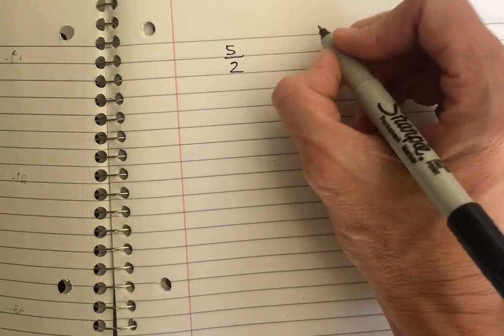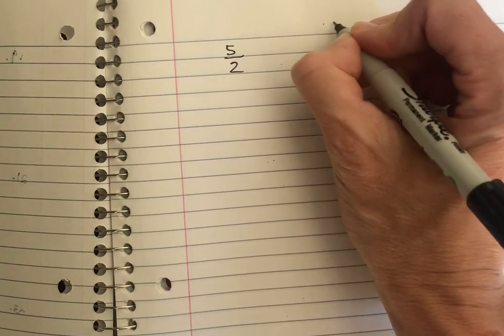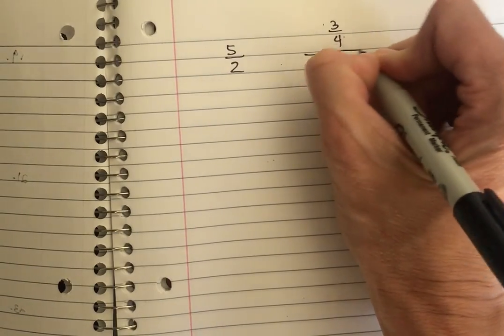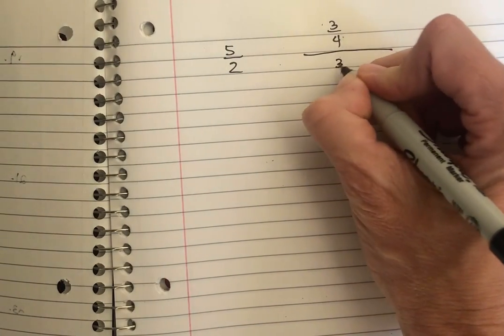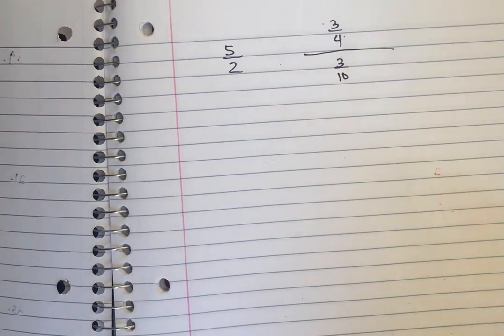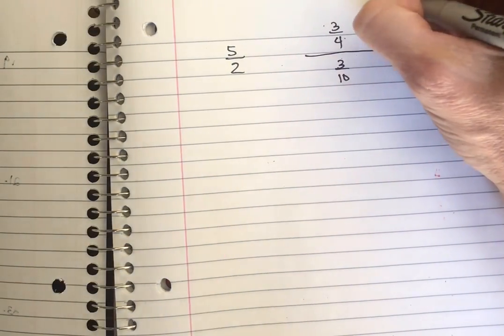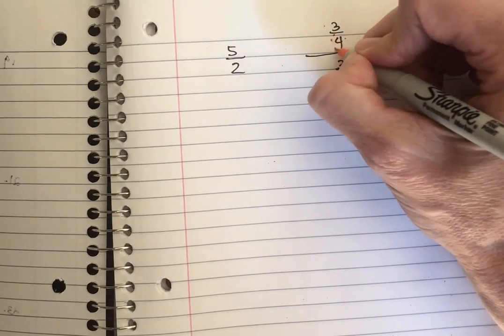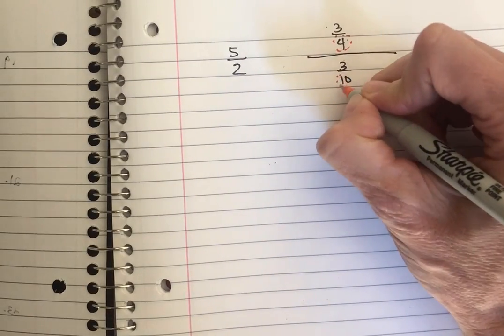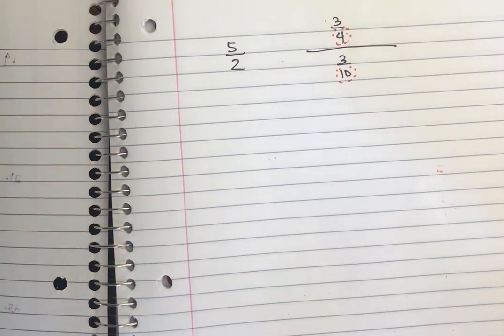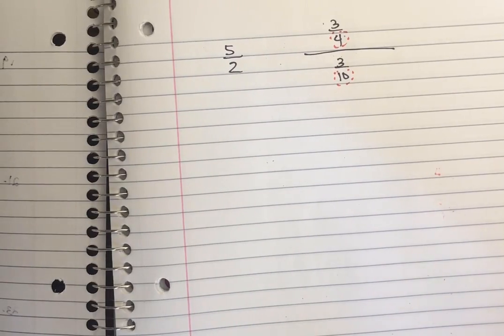Okay, so the second ratio was 3/4 to 3/10. That was our complex fraction. Now we have to multiply by the LCM of our denominators to get rid of those fractions within the fractions. So the LCM here would be 40.